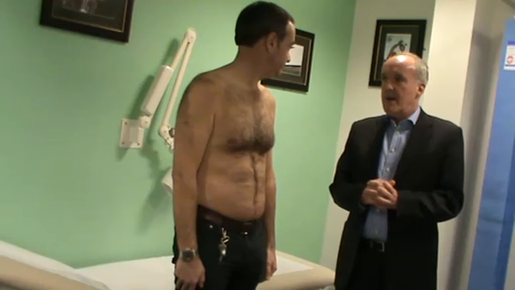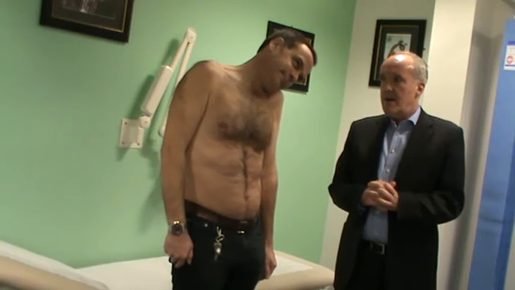Would you turn your head to the left and turn your head to the right and back to neutral? Would you put your left ear on your left shoulder and back to neutral, and finally your right ear on your right shoulder? So from that assessment we see that the patient has a full range of movement.